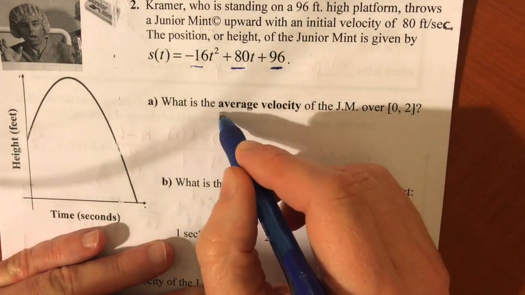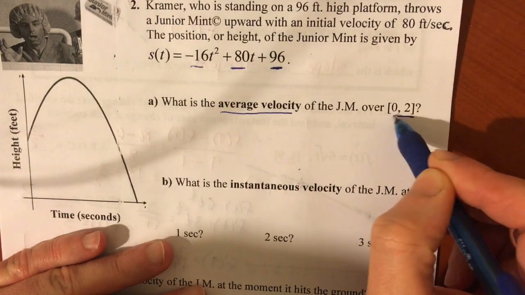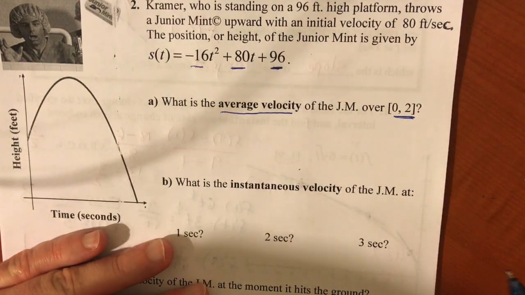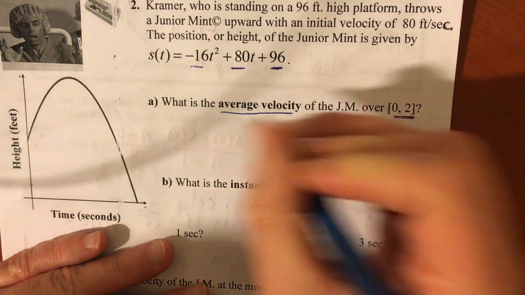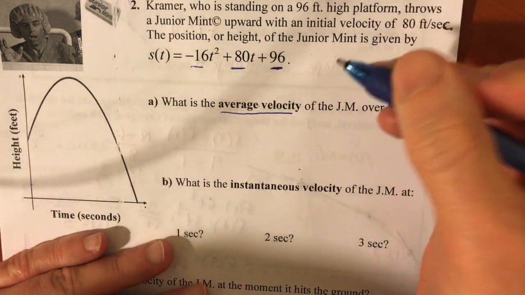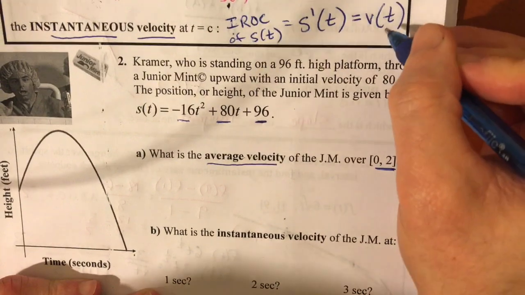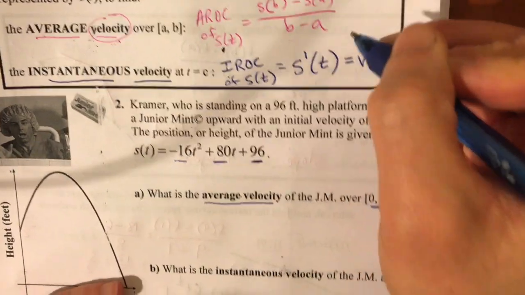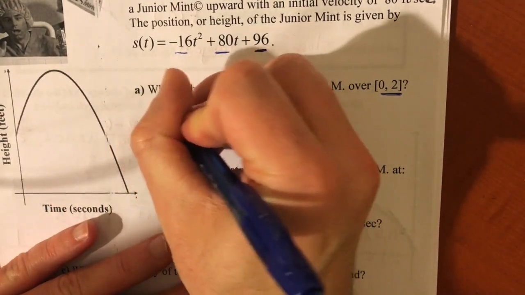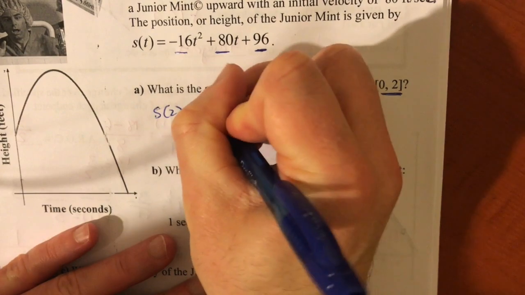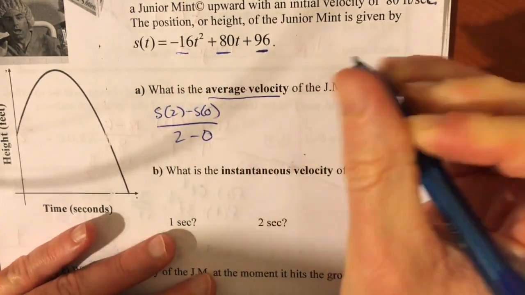What is the average velocity of this junior mint over the interval 0 to 2? Well, again, average velocity, but it's over an interval, means we don't use the derivative. We don't use the velocity function. That's for instantaneous velocity. Average velocity is the average rate of change of position. So that is S of 2 minus S of 0 over 2 minus 0.